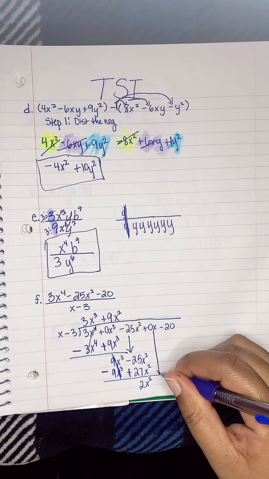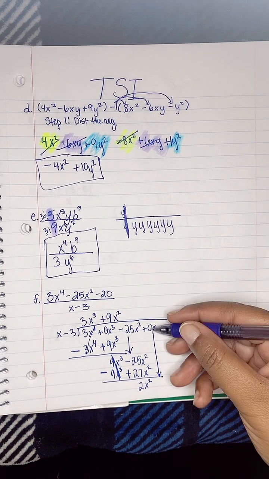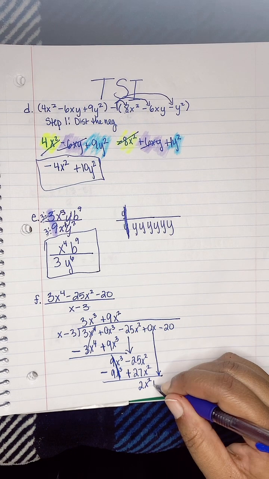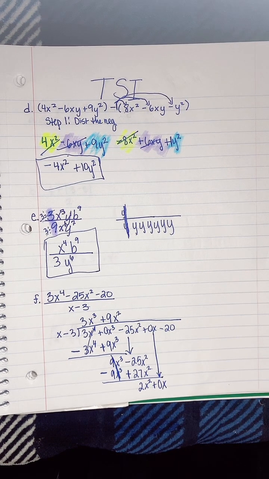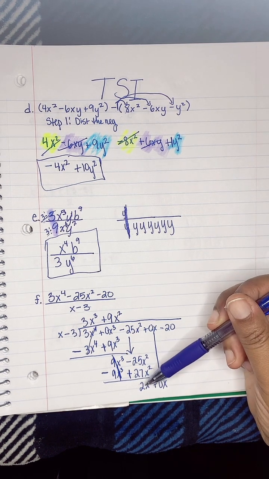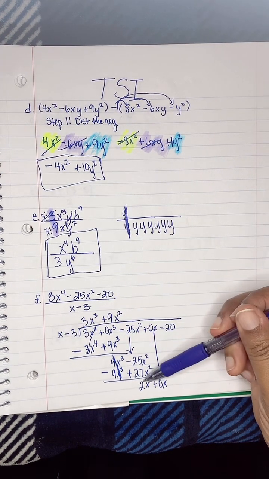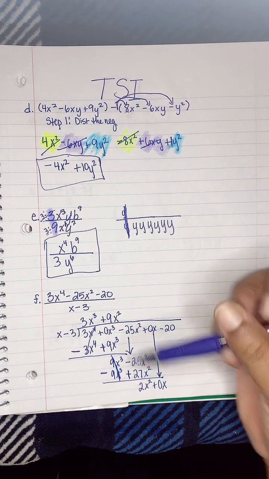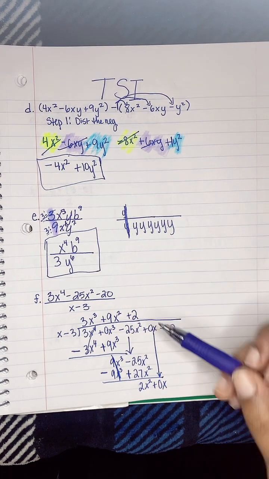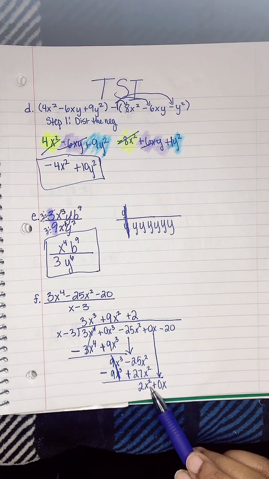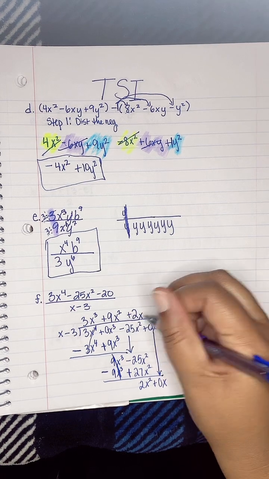I'm going to drop down my next. Just like long division, you always have to drop down the next digit. So plus 0x. Whew, right? We're about to run out of space. We ask ourselves, what do I have to do to make this x look like this? Well, I'm missing a 2. And I have 1x, but I need 2. And I need 1 more.